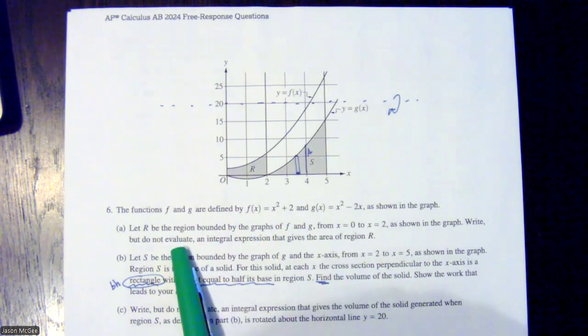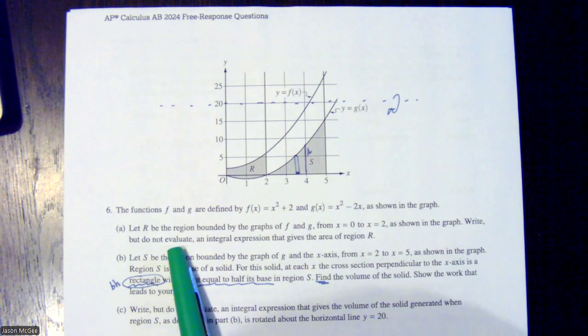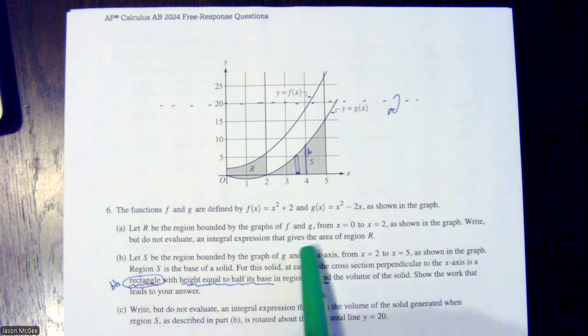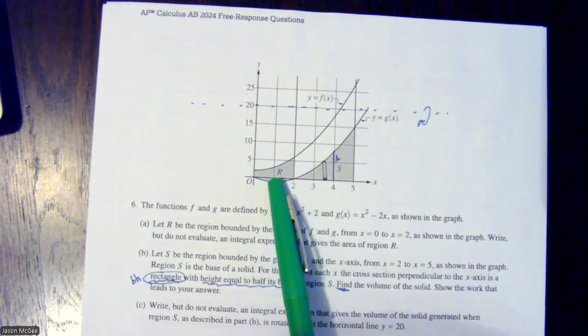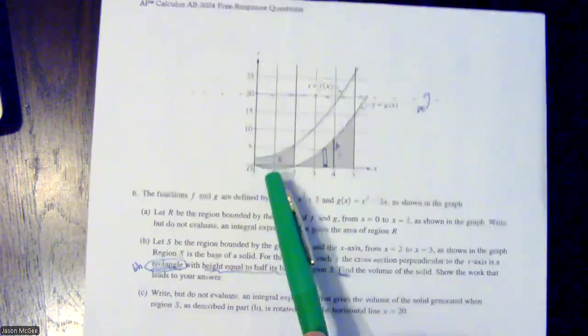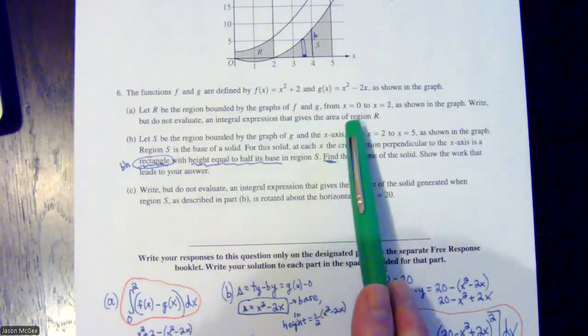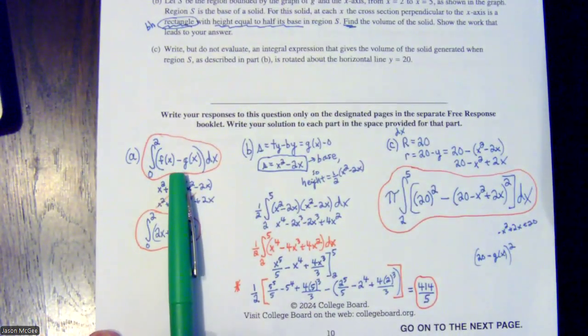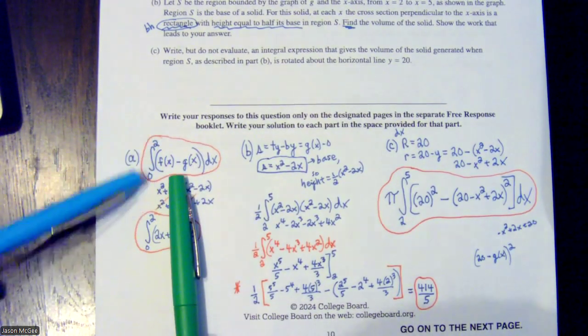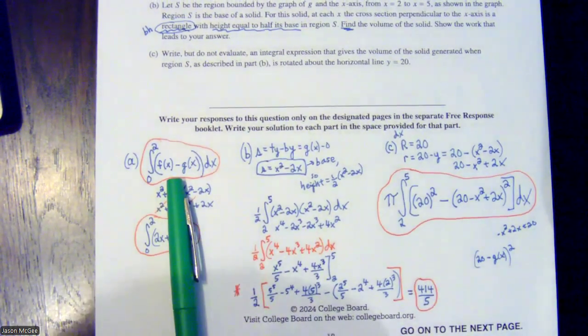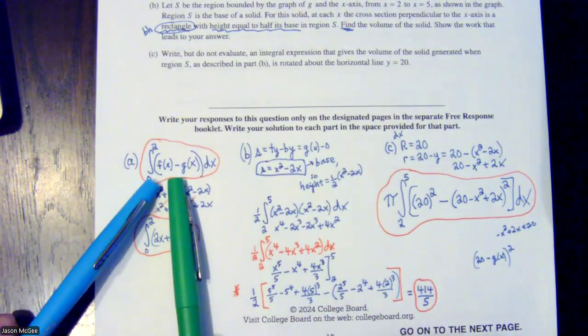And then we just want to calculate the area, right? But do not evaluate an integral expression that gives the area of R. So your area is just going to be top curve minus bottom curve. So that's just going to be F minus G from left to right. It tells you between 0 and 2. And so you could just have this written down. So you got top curve minus the bottom curve, left to right. Use the x's that take you across that bounded area in that region. You can just stop right there.